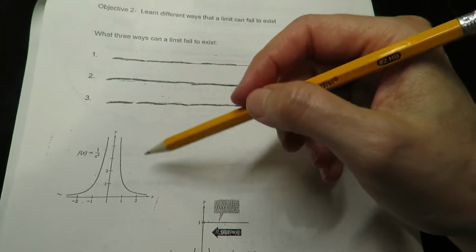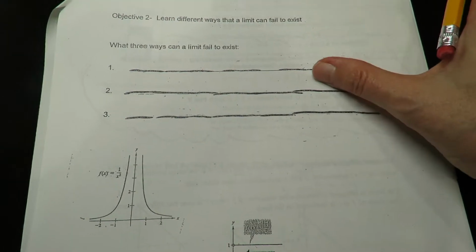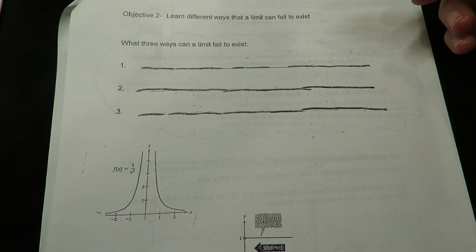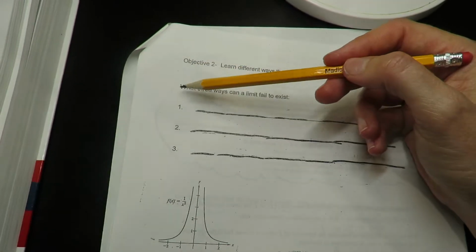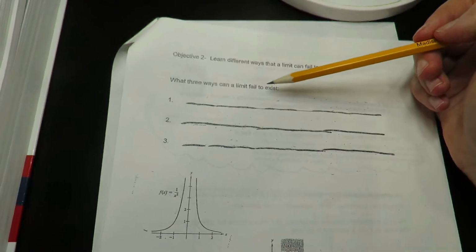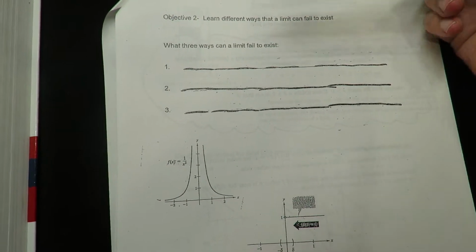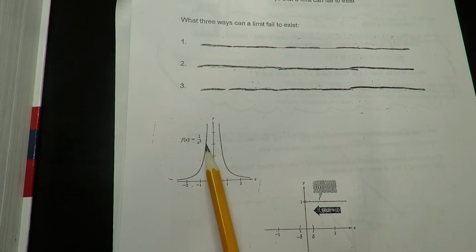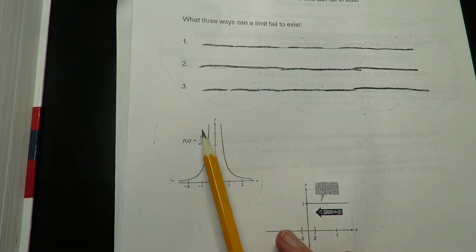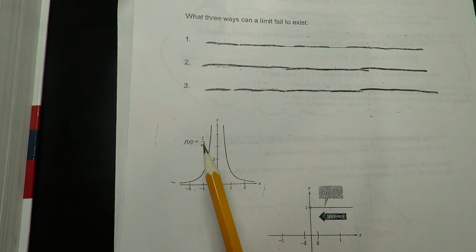So before I start, I'm going to start with doing the graphs with you. But before I start, it's really important that you understand that sometimes there is no answer. Okay? So 3 ways that the two-sided limit fails to exist, okay? The two-sided limit will fail to exist if, as you come in from the left and you come in from the right, the function doesn't approach the same value, okay?